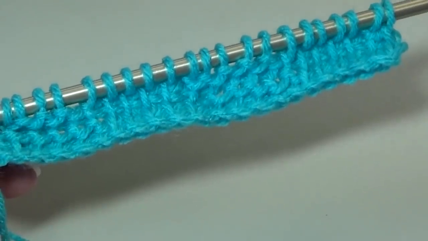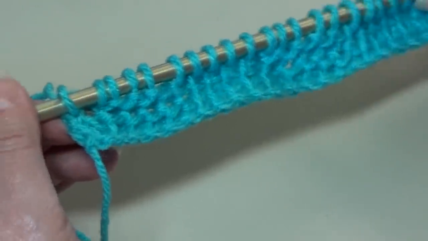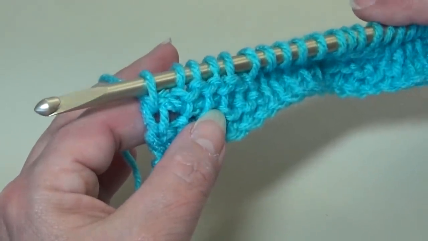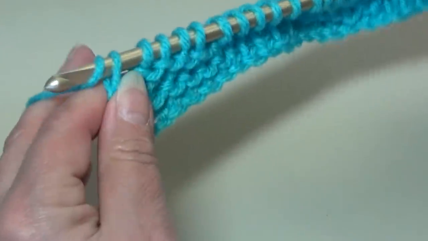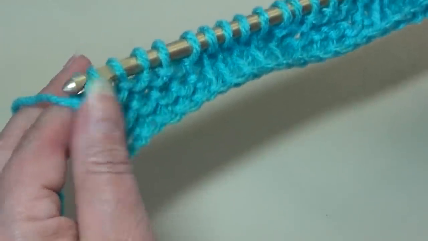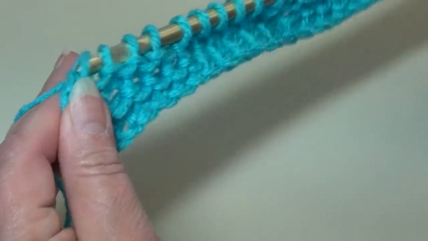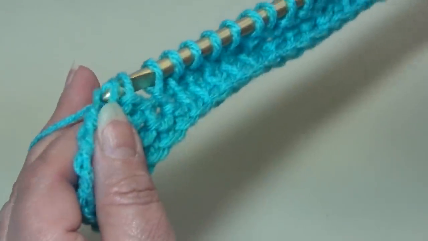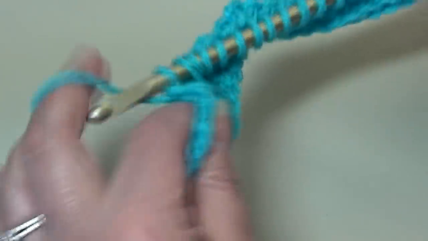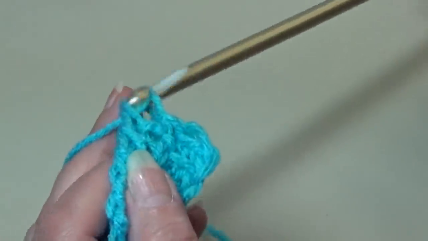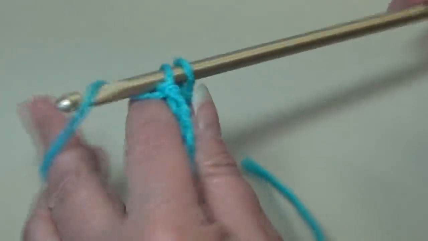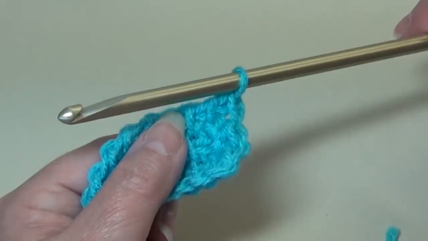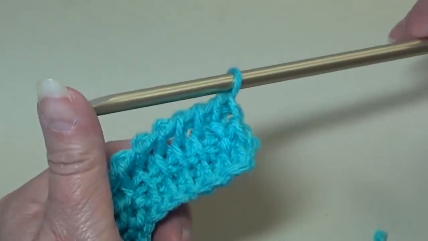So let's keep going. We're going to take our loops off the hook now. Again, they're always taken off in the same manner. You're going to yarn over and pull through 1 loop only. Yarn over and pull through 2. Yarn over and pull through 2. Continue until you have 1 loop on your hook. And again, when you get to the end, you have 2 loops. You yarn over, pull through. You have 1 loop remaining, and that counts as the first stitch of the next row.